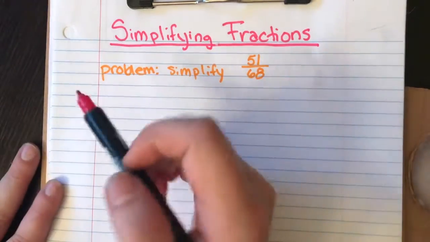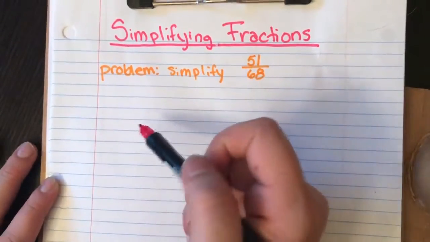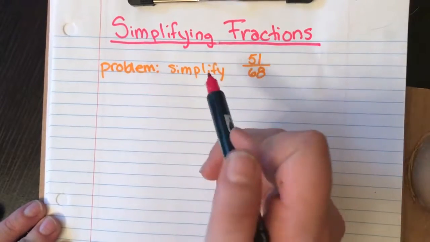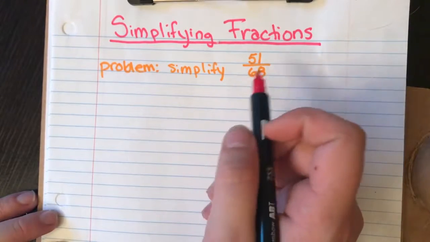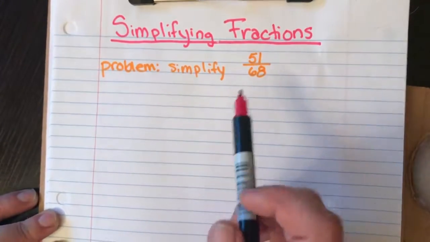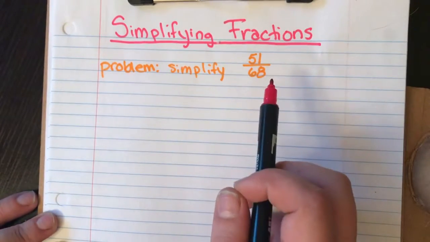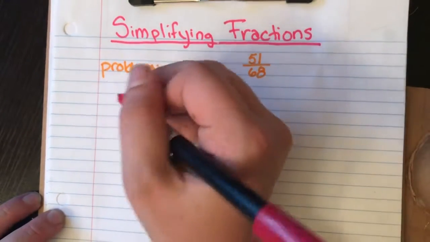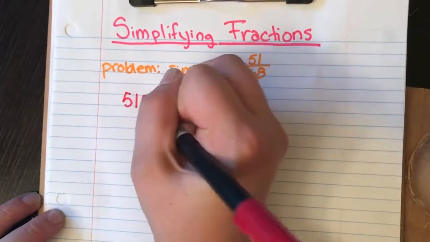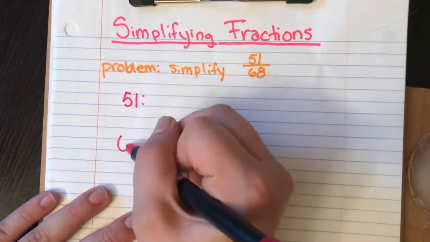For this video, we are going to be simplifying fractions. Our problem that we're going to be simplifying is 51 over 68. So the first thing that you want to do when you simplify fractions, or when you're figuring out if you can simplify, is to find the greatest common factor of the numbers. So we're going to start out with 51 and 68.